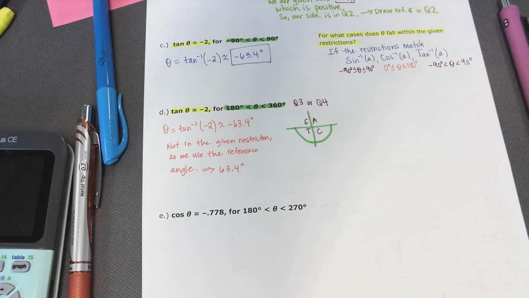I'm going to give you some moments of silence, and I just want you to think about, is this going to be quadrant 3 or quadrant 4? Can I figure this out without just guessing? Do I know how to determine which quadrant it is?